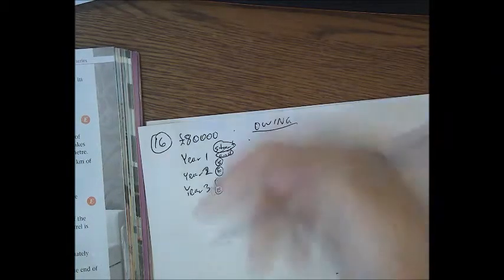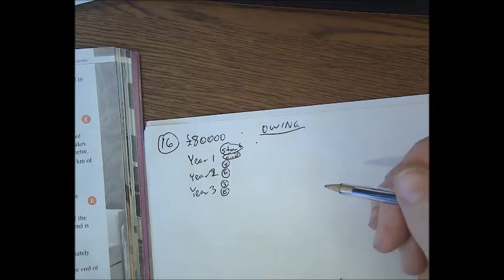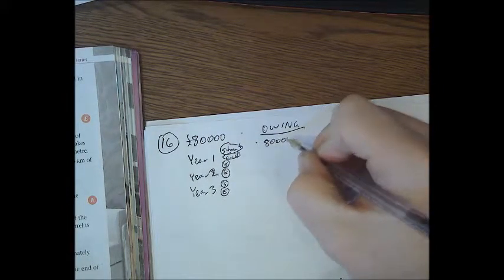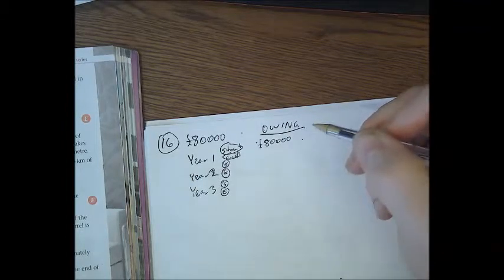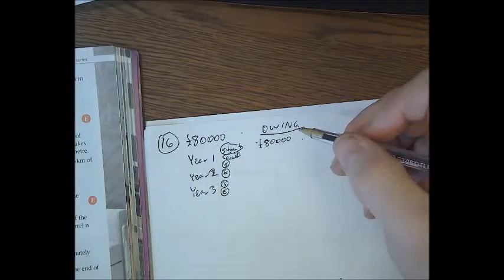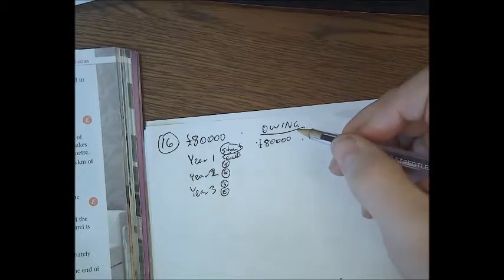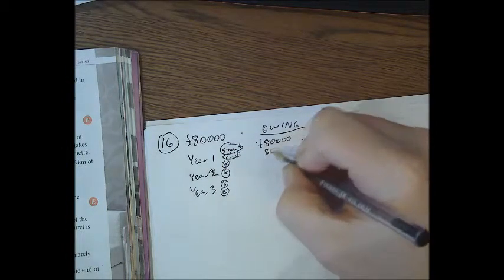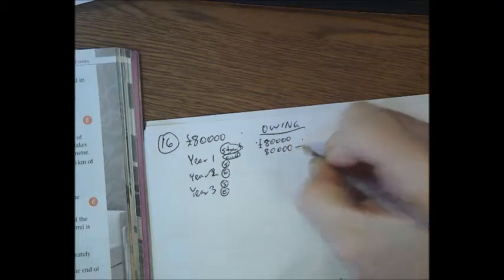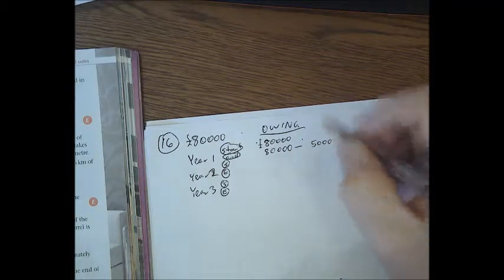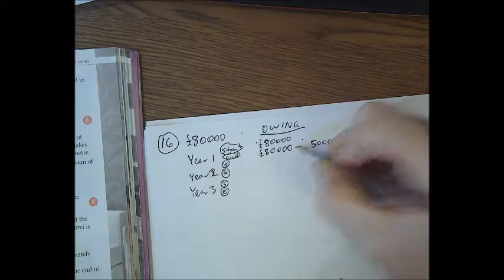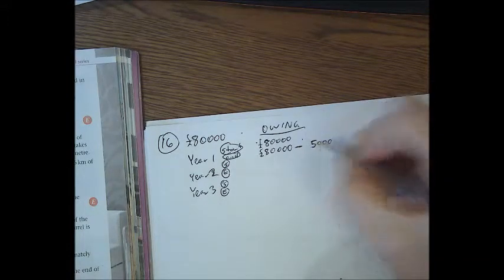Okay, so at the start of year 1, the moment you take that money, you owe 80,000. And at the end of the year, it is suddenly worth 80,000 minus 5,000. I'm not going to write 75 yet because not doing the arithmetic sometimes helps you keep track of a pattern.